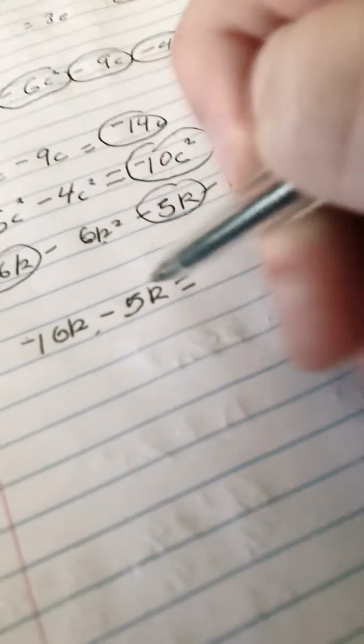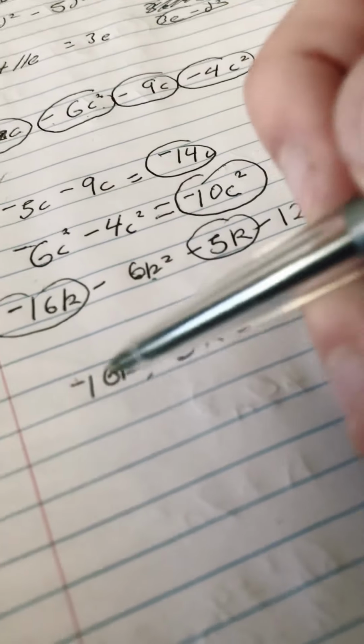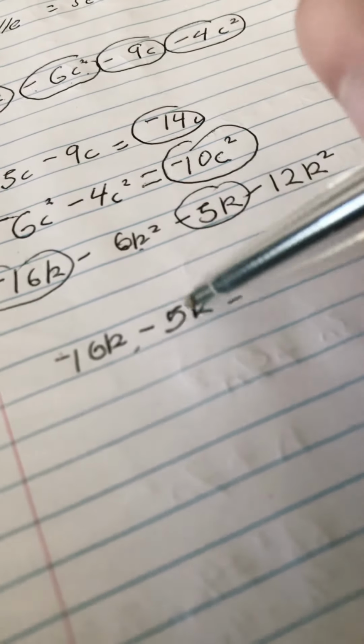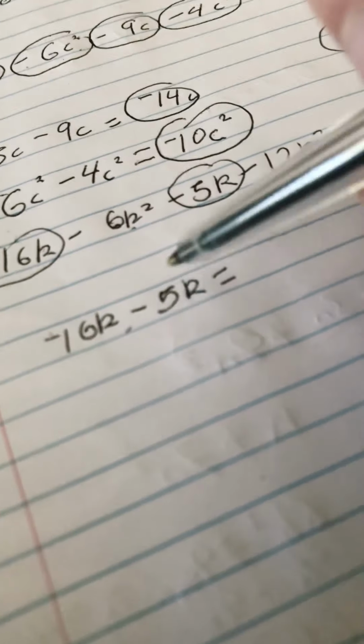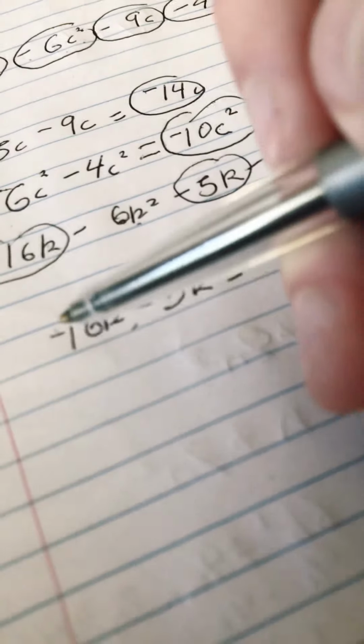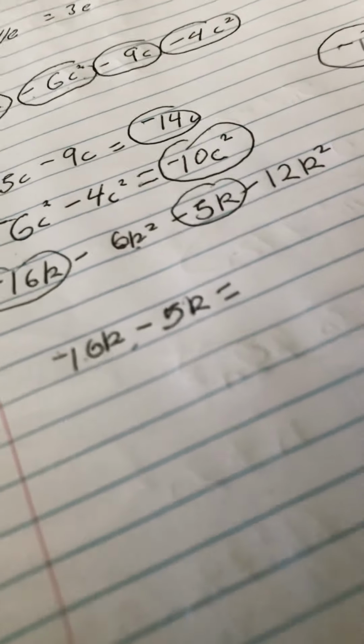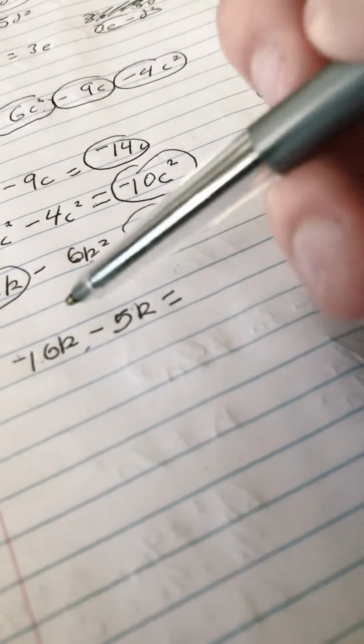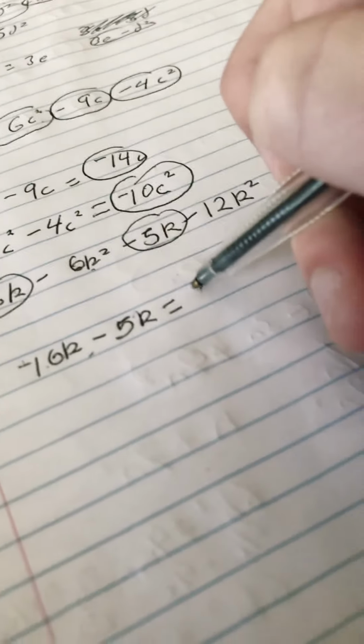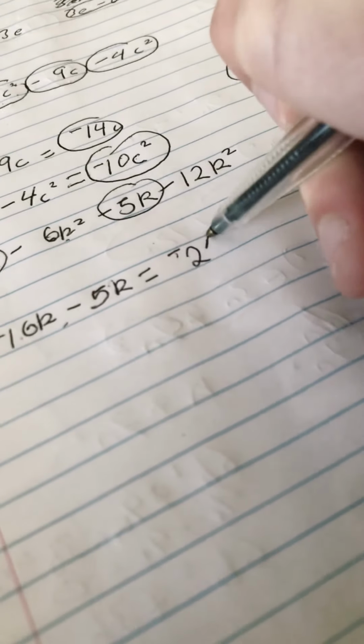Now try and remember if this is a positive and a positive, except it's a negative and a negative. They're completely opposite directions. So, 16 plus 5 is 21, because 16 plus 4 would equal 20, so 21. Therefore, it is negative 21k.